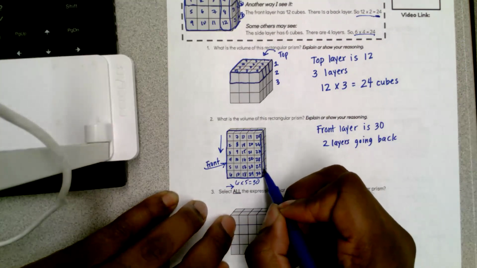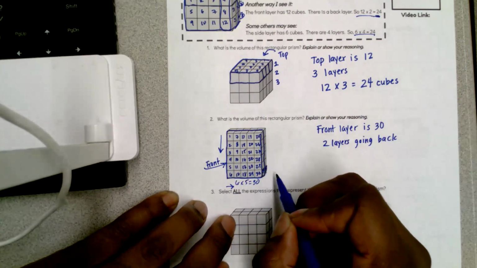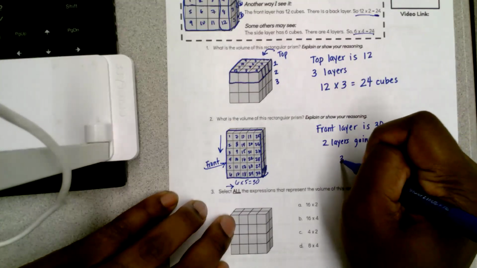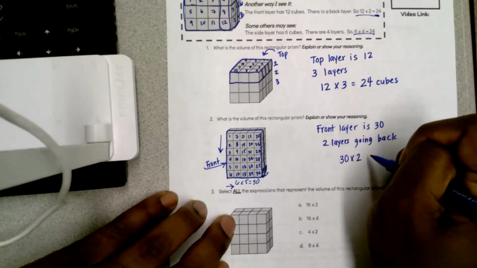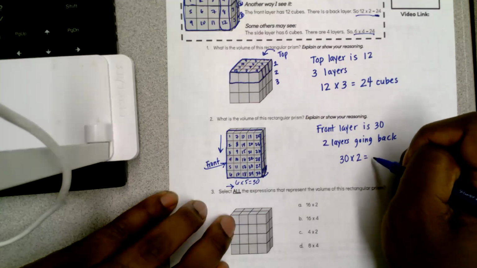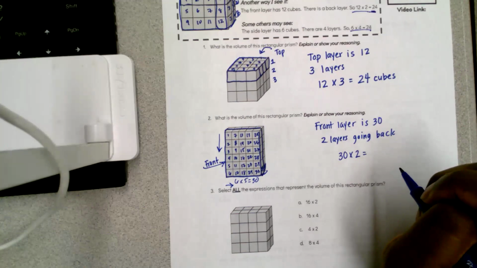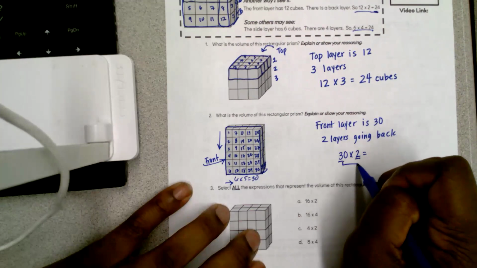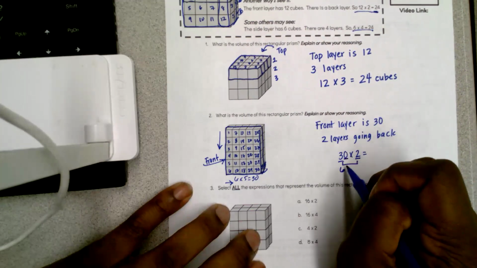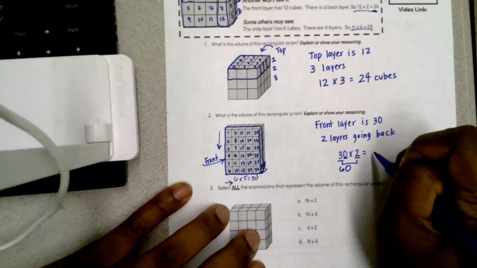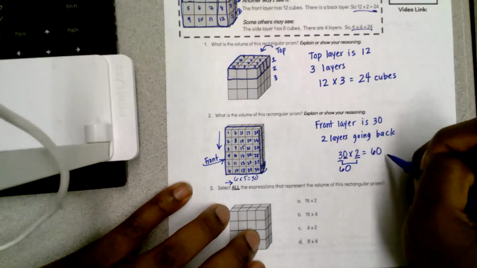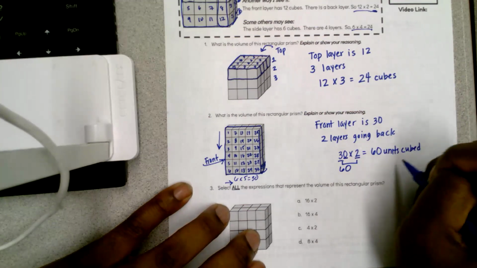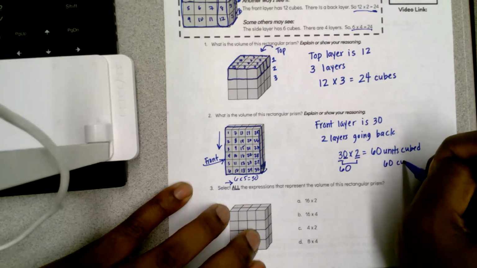See? I know this is 1 layer and I know this is another layer. So it's 2 layers going back, which means that it's going to be 30 times 2. And 30 times 2 is, sometimes I have a hard time multiplying. Wait, but I know 2 times 3 is 6. And there's a placeholder and I could just bring that down. So I know 30 times 2 is 60 units cubed or 60 cubed.